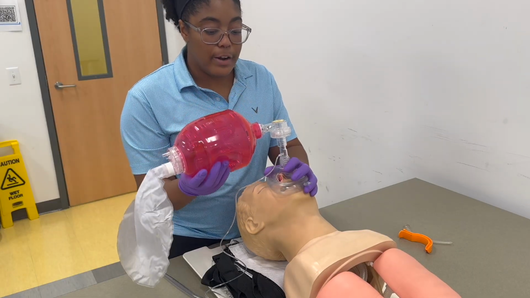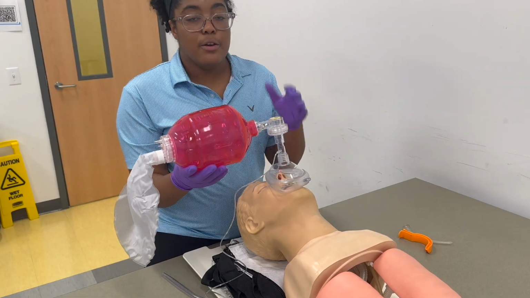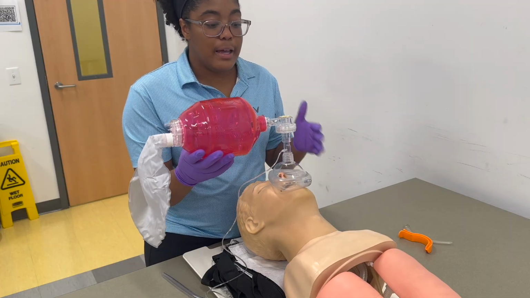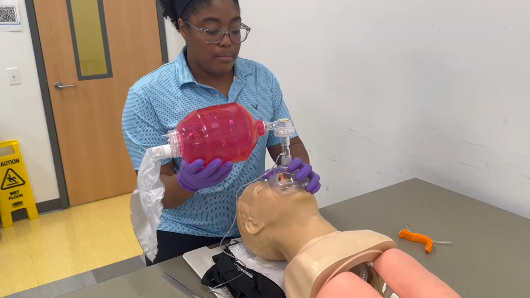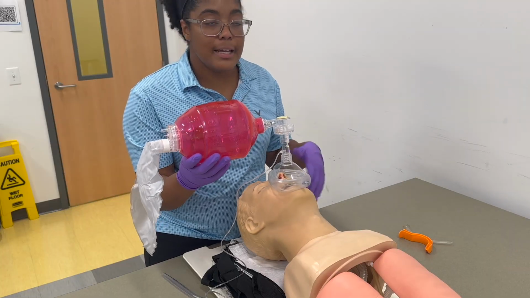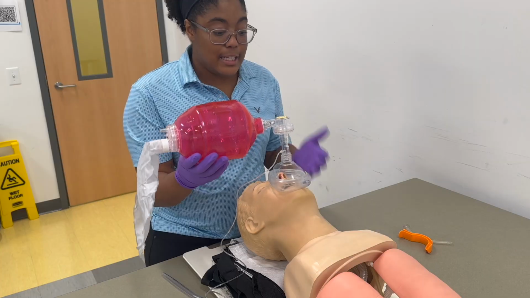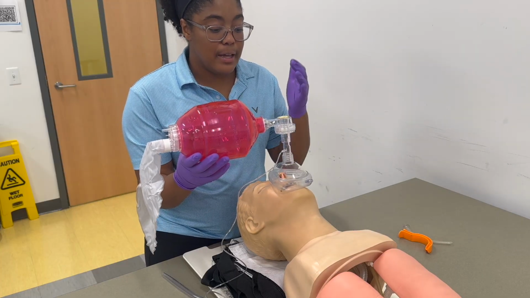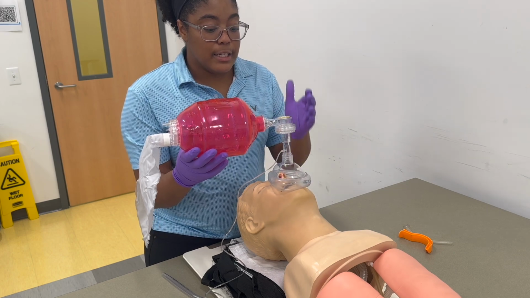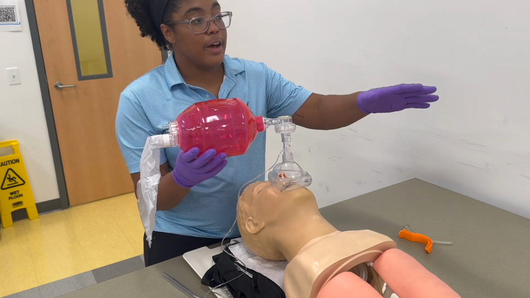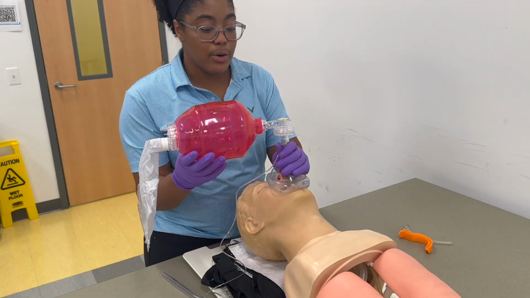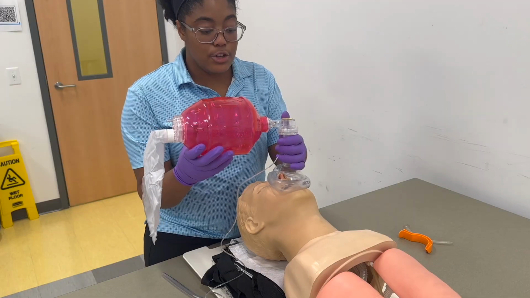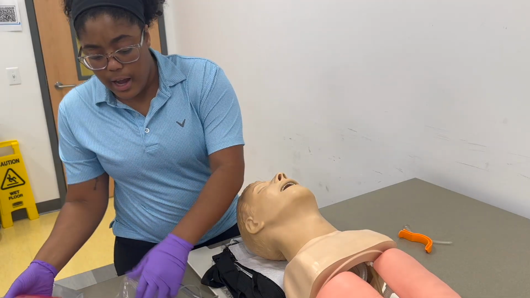So first and foremost, we're going to be bagging our patient. Like I said, if for whatever reason it's not adequate, make sure that you are communicating with your partner. This is going to be a multi-person skill, as most airway management skills should be. However, that may not always be the case, but it is preferred to have multiple people to assist. So again, you're going to be monitoring your patient, communicating with your partner, making sure you have your end tidal and SpO2 readings going.